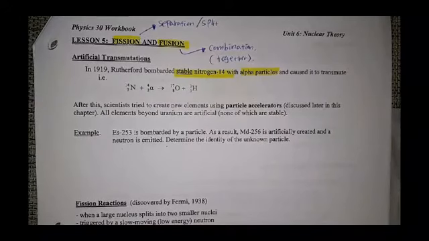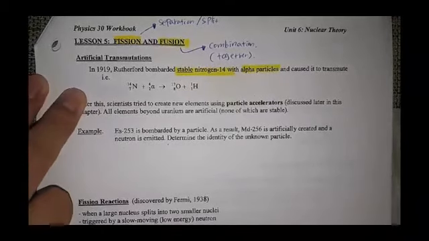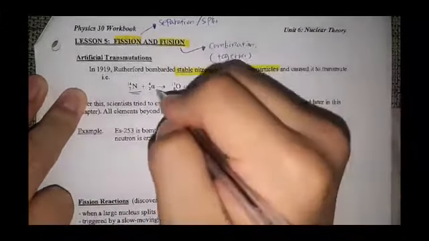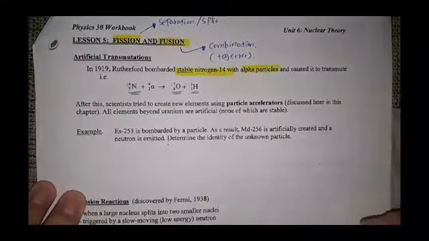But in any case, Rutherford also bombarded stable nitrogen-14 with alpha particles, and that led to some kind of change in the parent nucleus. Nitrogen turned into oxygen and the alpha particle turned into hydrogen, which is a proton in this case.